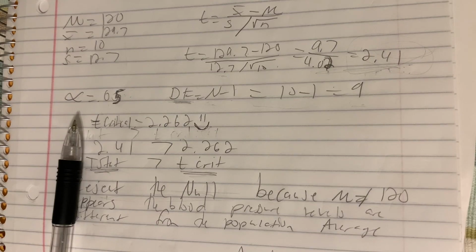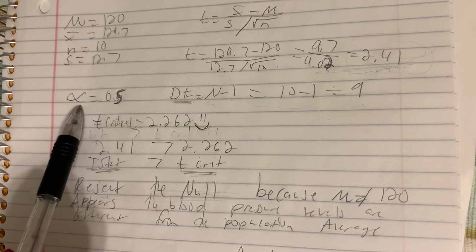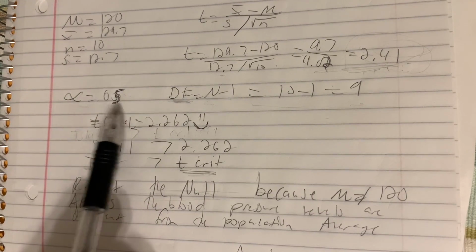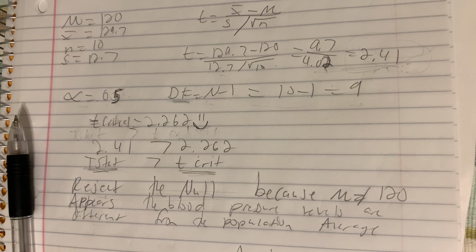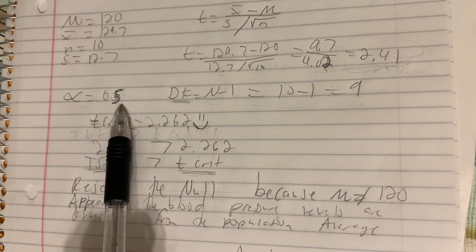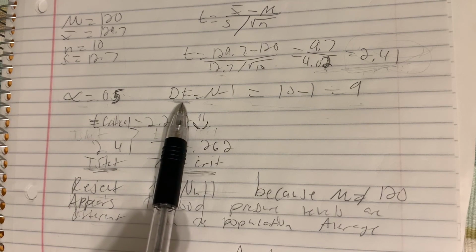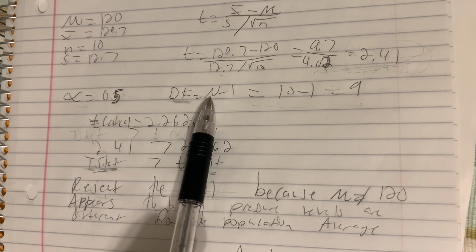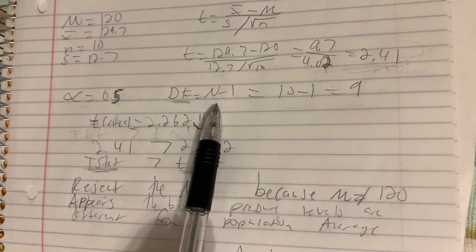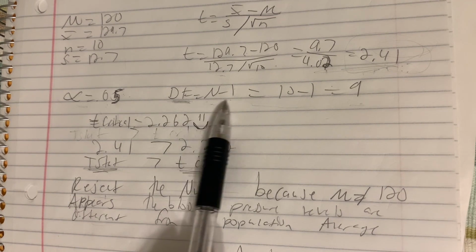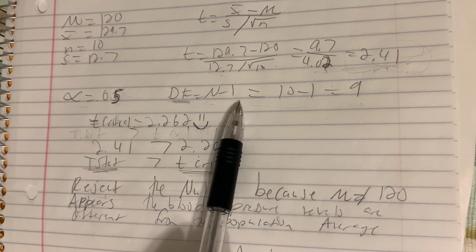Okay, so if you look here, I told you the alpha, which is 0.05. It's a 5, not a J. Okay, so alpha is 0.05, and then in order to calculate it, you need to know what the degrees of freedom are. So the DF is on that side, and then the alpha is on this side. So DF, the formula is n minus 1. What was n? 10. What is 10 minus 1? 9. Yep.